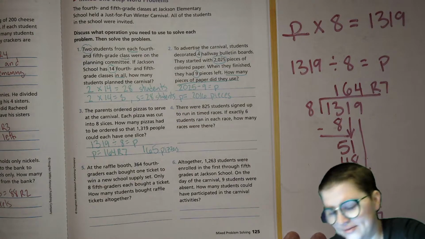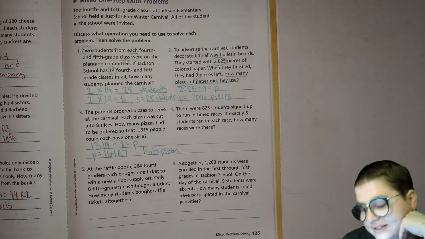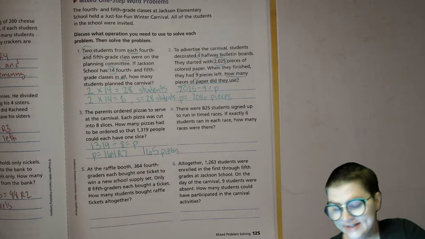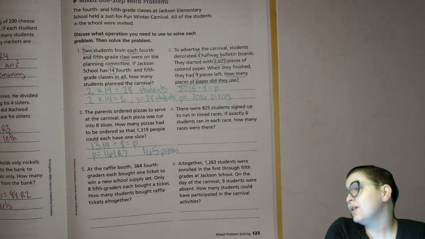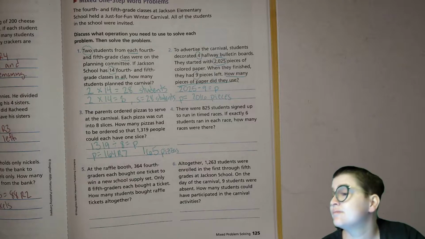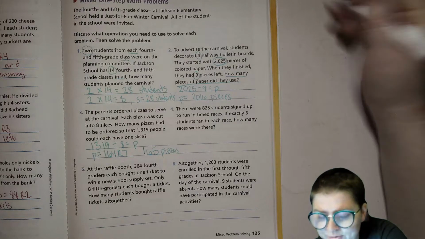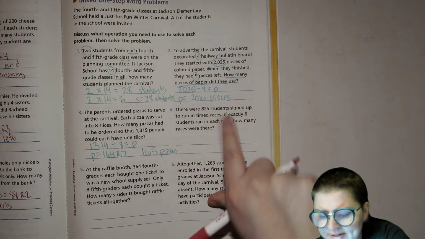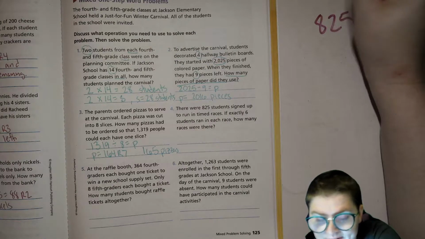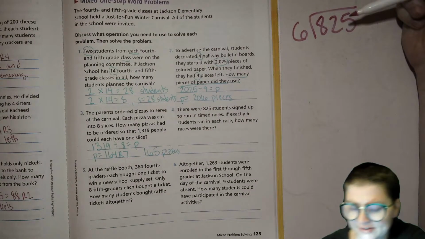Number 4. There were 825 students signed up to run in timed races. If exactly 6 students ran in each race, how many races were there? Okay. So let's go ahead. And we have the total number of 825. And they have been divvied up into races, right? So we'll have 825 divided by 6 to figure out the number of races, right?